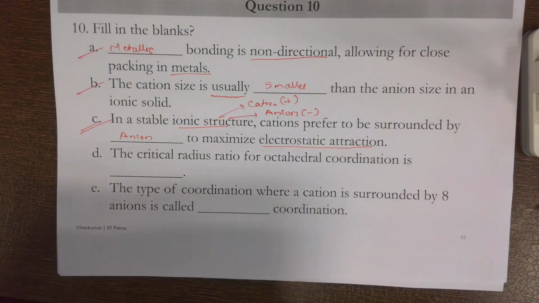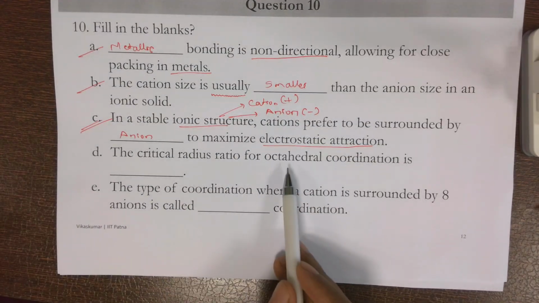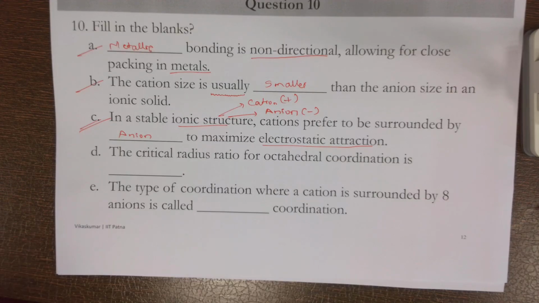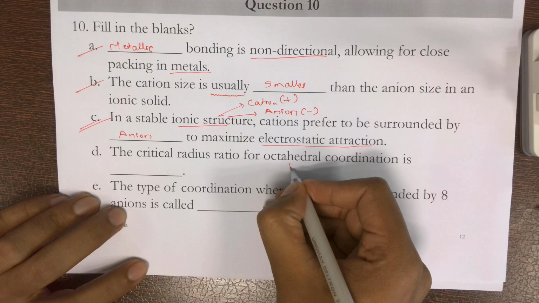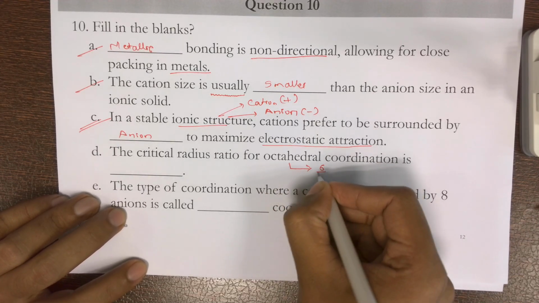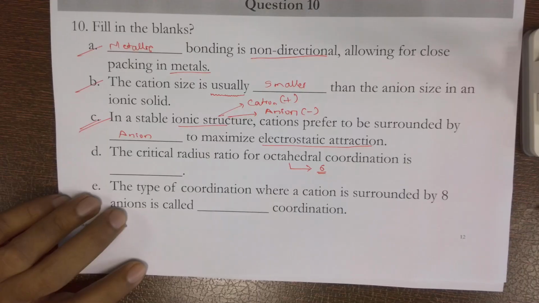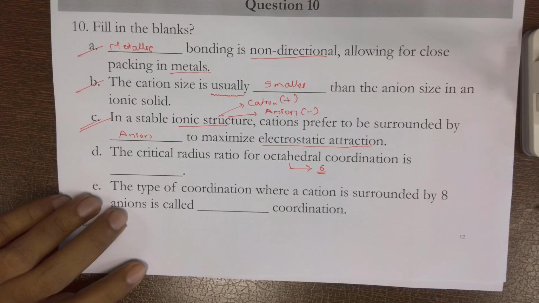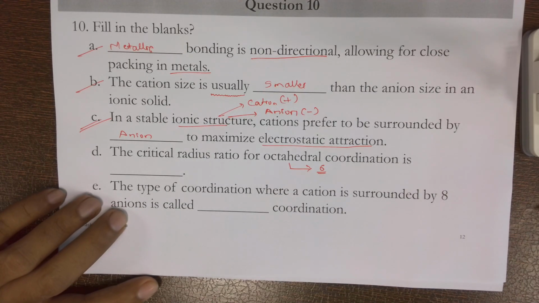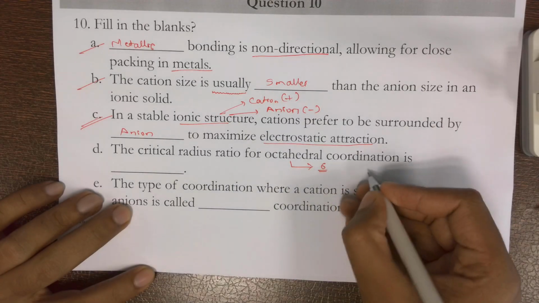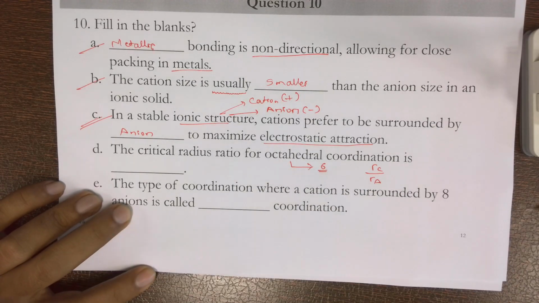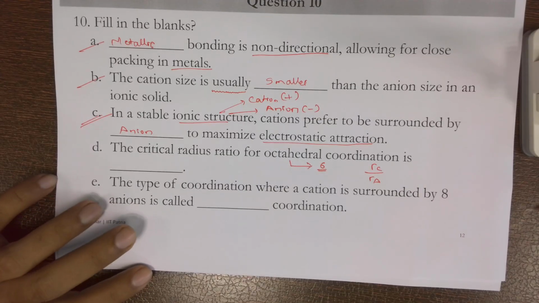Let's move ahead. The critical radius ratio for the octahedral coordination is... For the octahedral, we know the coordination number will be 6. So for the critical radius ratio, we have in the class that.